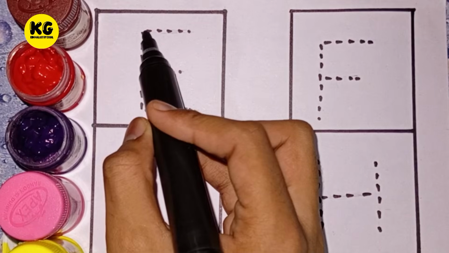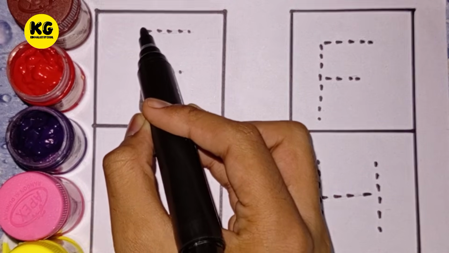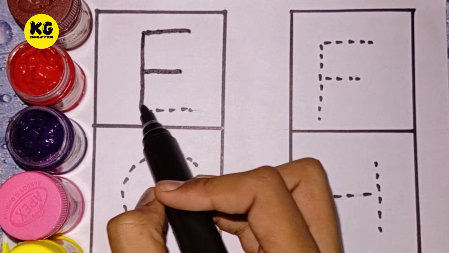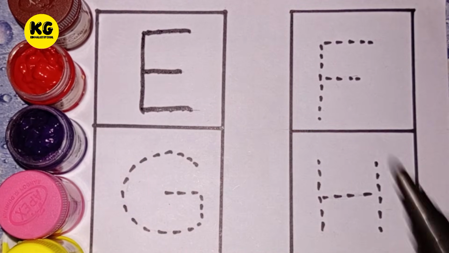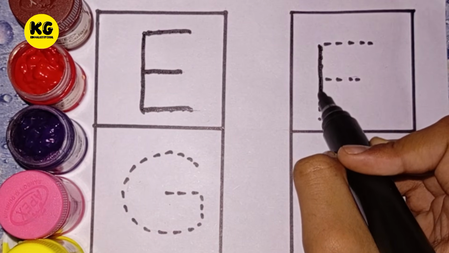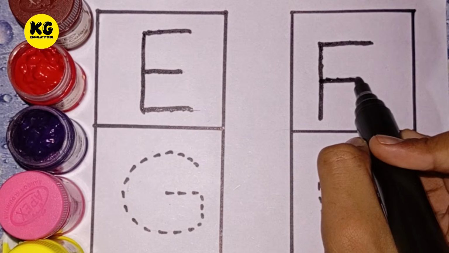Letter E. E for eagle. Letter F. F for fish.